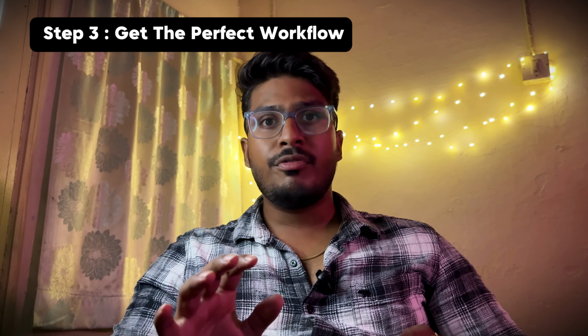Boom, you are ready. Let's go to step 3. Get the perfect workflow. Now we need a clear step-by-step roadmap before writing a single line of code. Use this prompt for this.